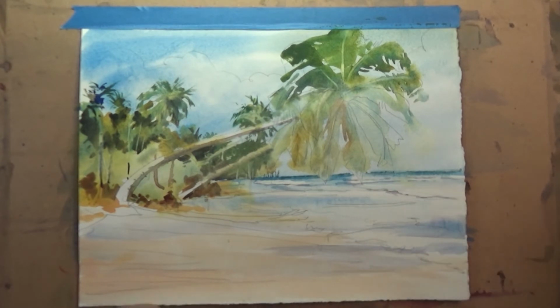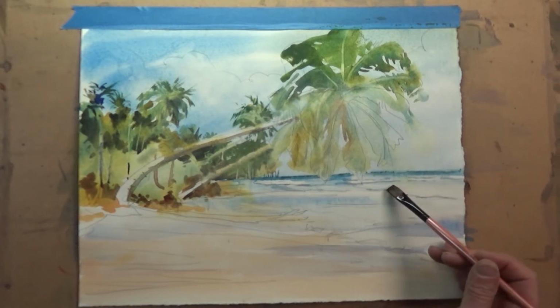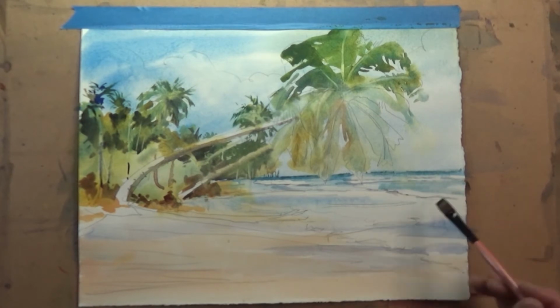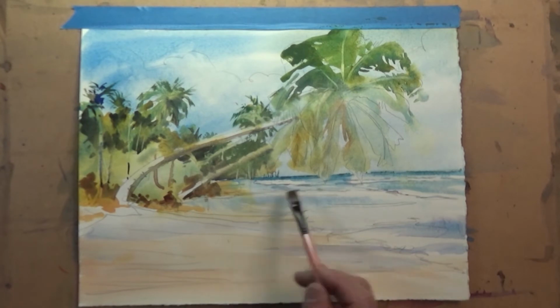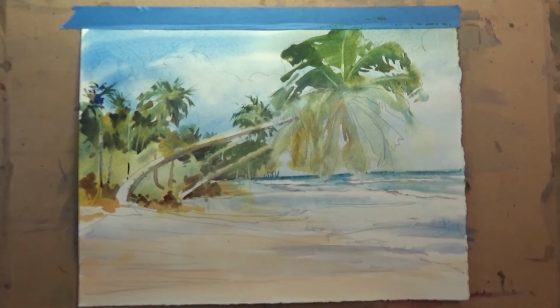Okay, and then we can come back in here and get a little bit of that blue, get it nice and watery, and go back in behind the white caps and give you a little bit of that nice blue of the Caribbean water. So it's sort of off in the distance, coming in here, and it's going to get lighter as we come in.